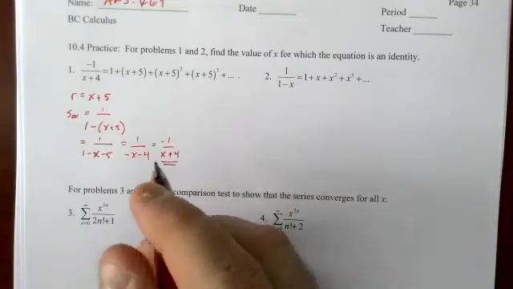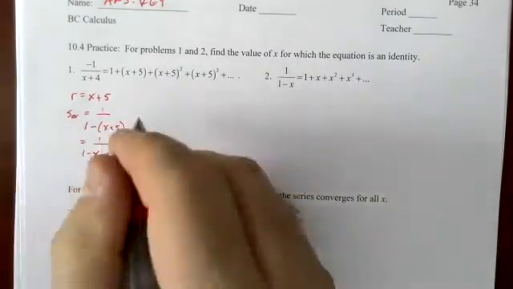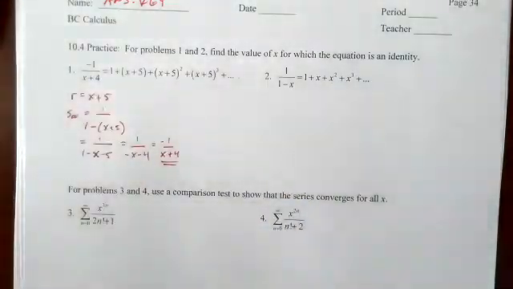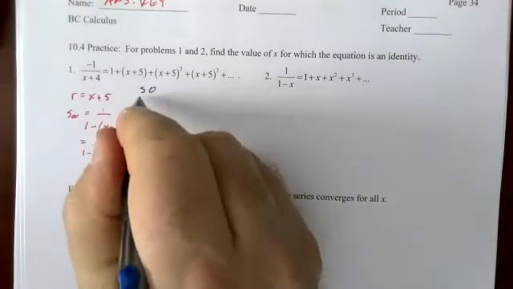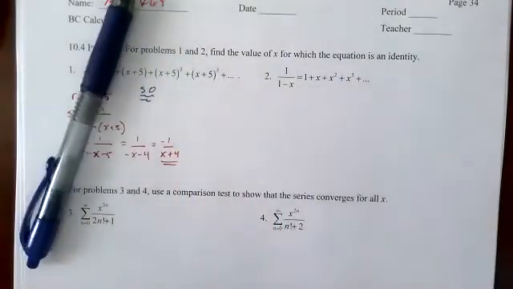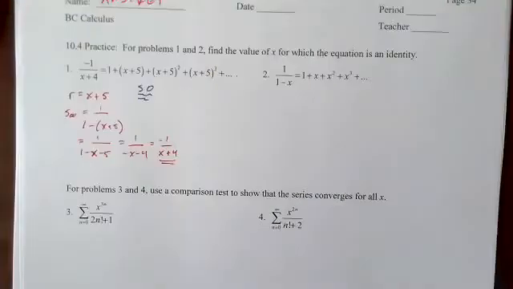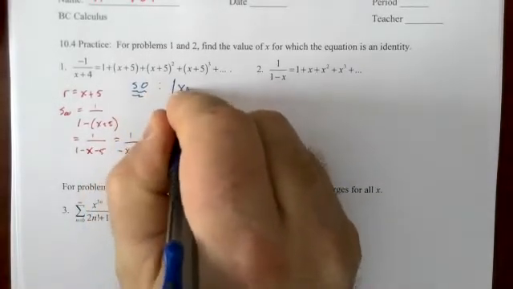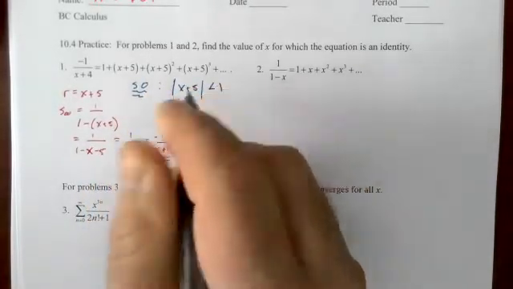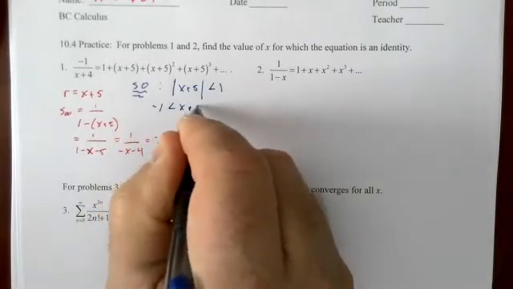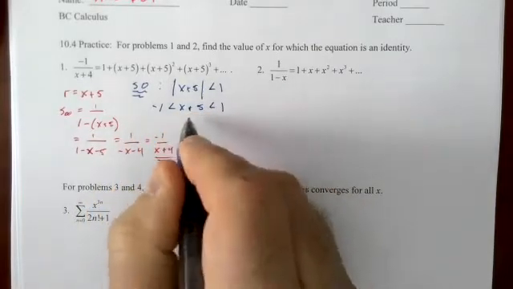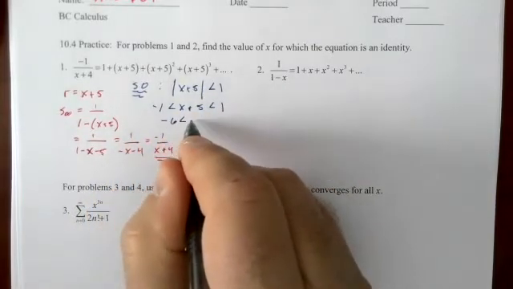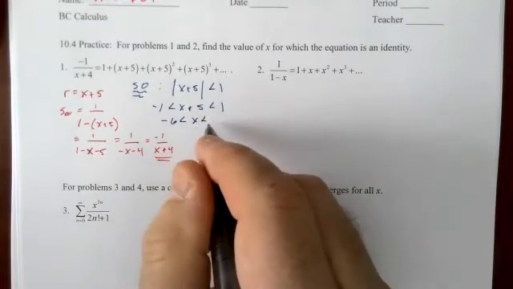All right, so now that I got that part done, we know that absolute value of x plus 5 is less than 1, so negative 1 less than x plus 5 less than 1. Subtract 5: negative 6 less than x less than negative 4.